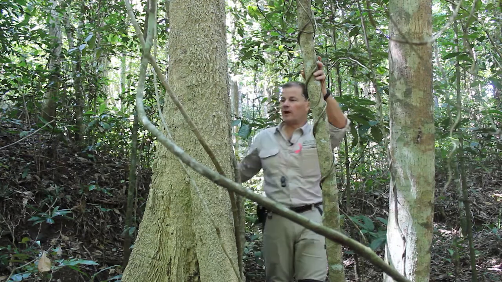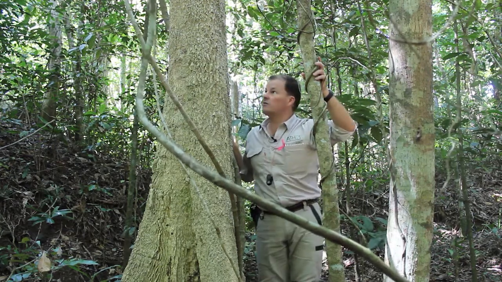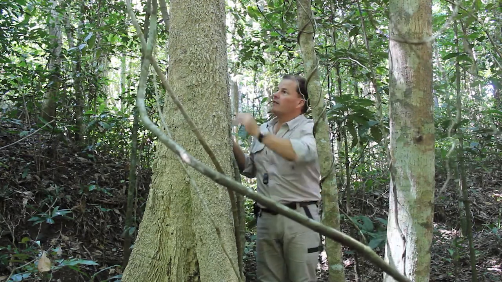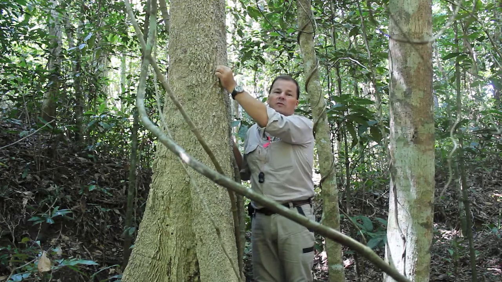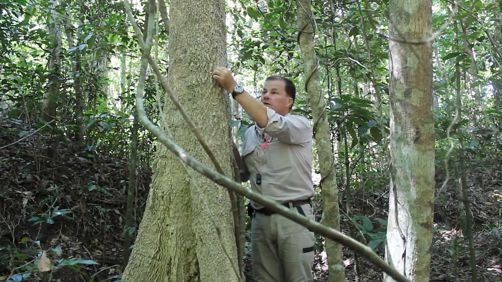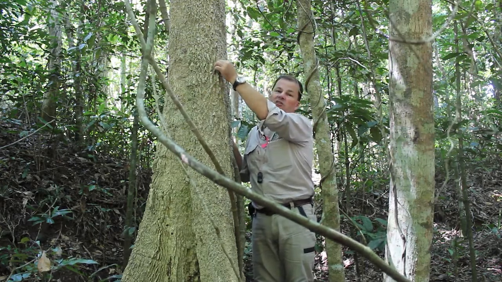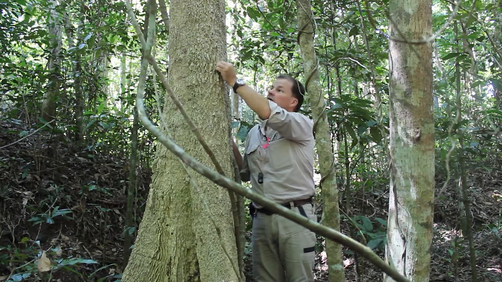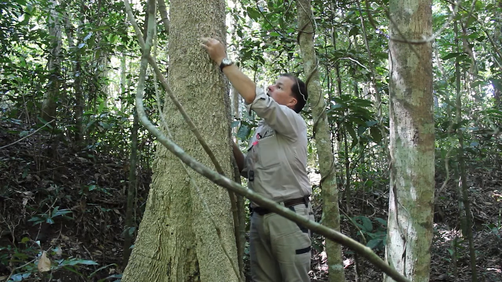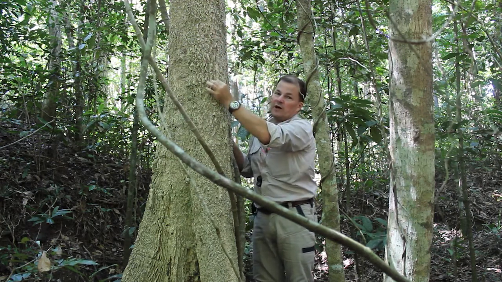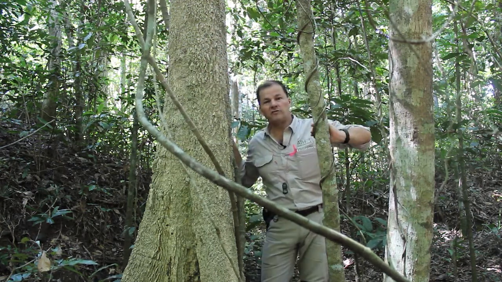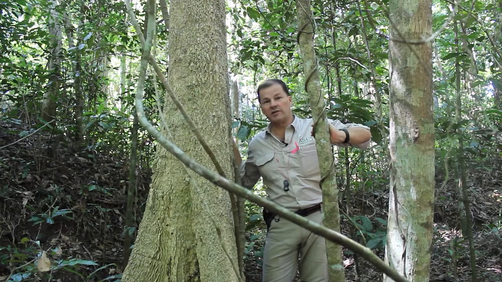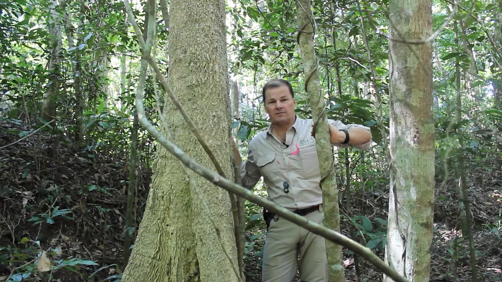So this fissured bark has longitudinal ridges with deep valleys in between them. And this is actually quite a corky texture, but we can ignore that. That's not relevant to our identification here. We have long, deep fissures in this bark. So this is a fissured bark type. If we were collecting this plant, we'd note that.